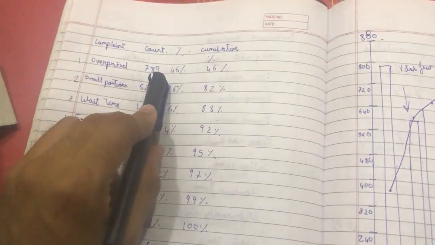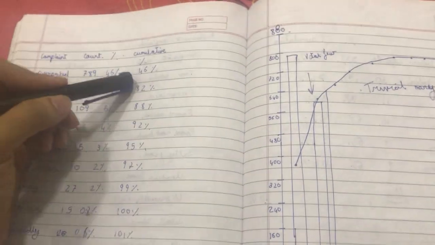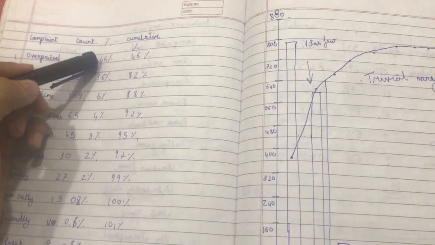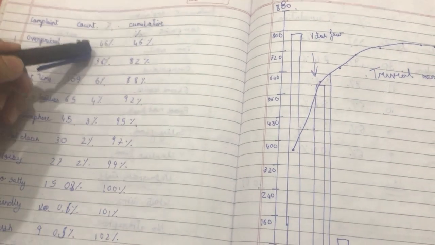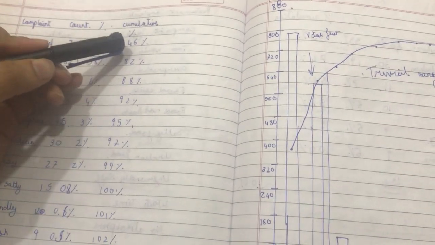Now what do you do? You take this percentage. You've plotted this. Now plot this. If you see, you have to plot this, not this. Sorry, you have to plot this, called cumulative. Did I explain cumulative? Okay.